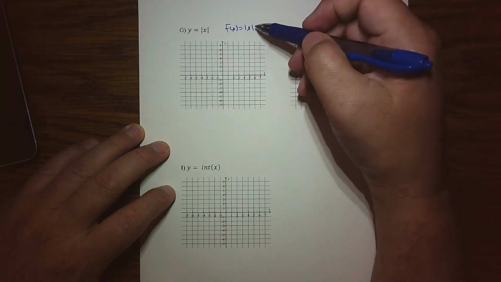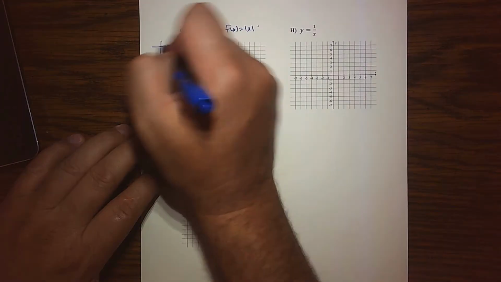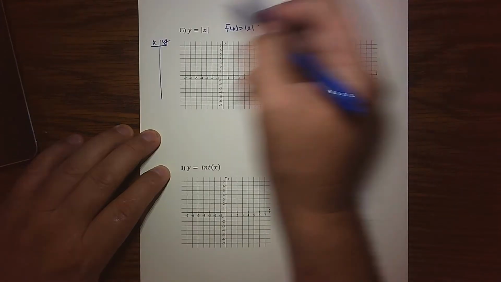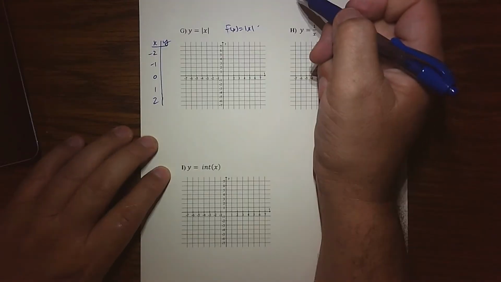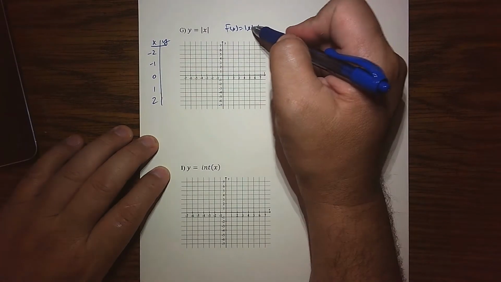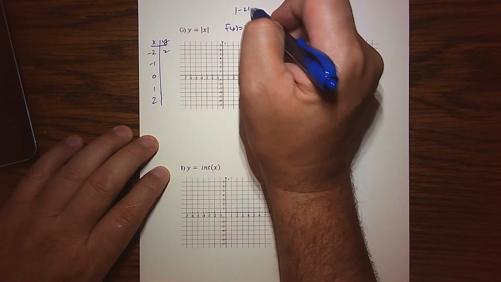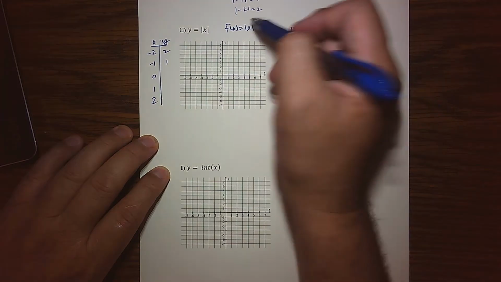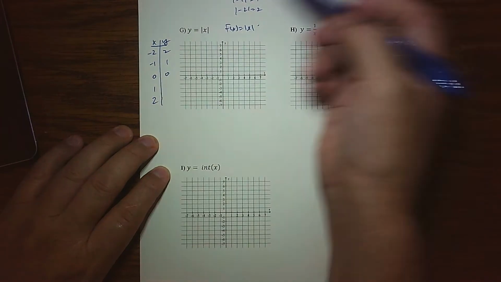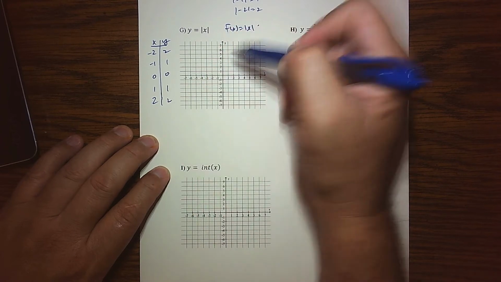If you recall, this is a classic case where we have a nice V shape, but let's do some point plotting. Let's look at some nice data on there, and again, I'll plug in some nice values from -2 to 2. So the absolute value of -2 is 2, right? The absolute value of -1 is 1, right? The absolute value of 0 is 0. The absolute value of 1 is 1, and the absolute value of 2 is 2.